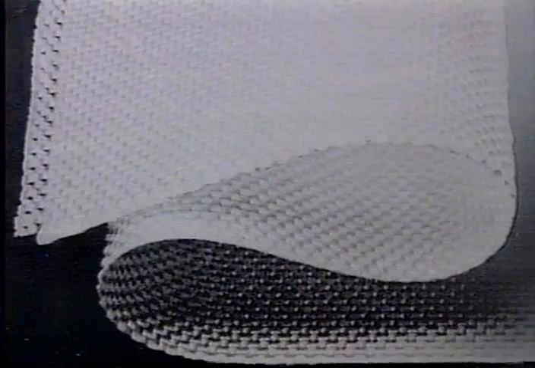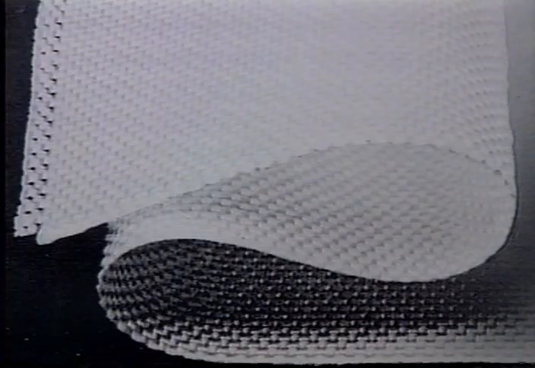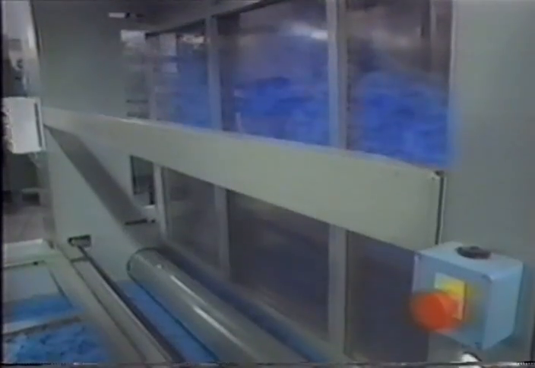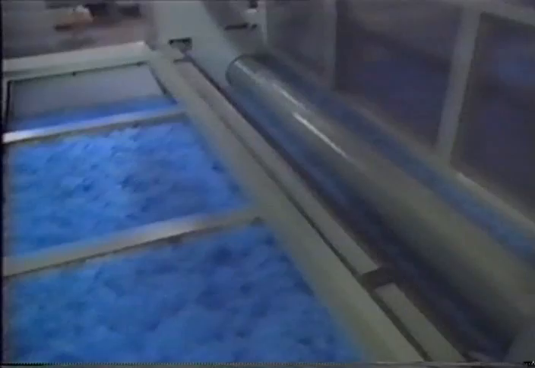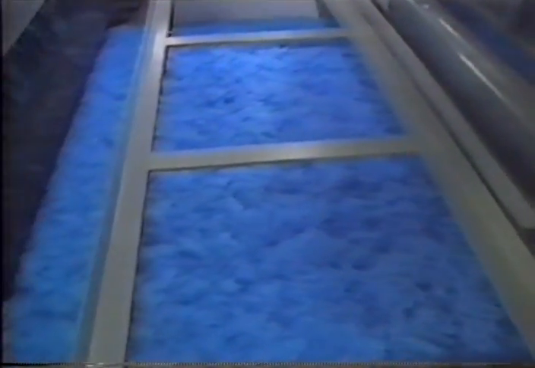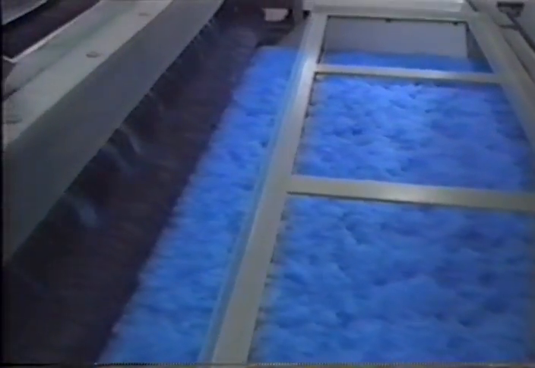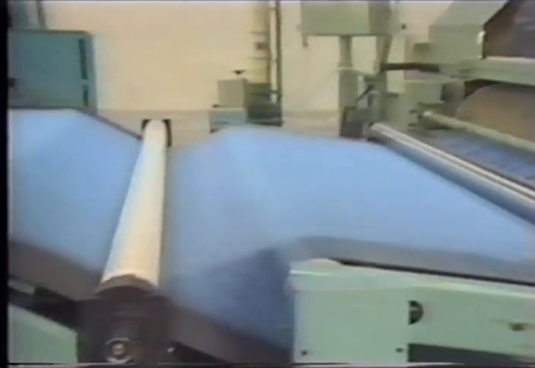Geotextiles are either woven or non-woven. Woven geotextiles are made from monofilaments, continuous filament yarns, or from slit film tapes. In the manufacture of non-woven geotextiles, continuous filaments or staple fibers are carded, blown, or otherwise laid onto a moving belt to form a loose web. The filaments or fibers are then bonded, by needle punching as shown here, or by heat or resin bonding.